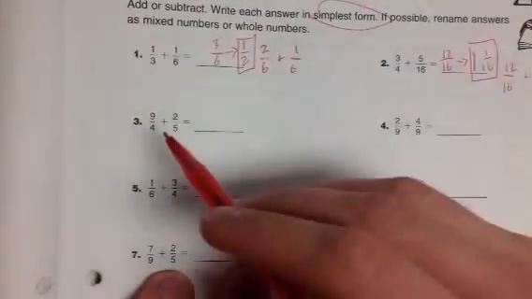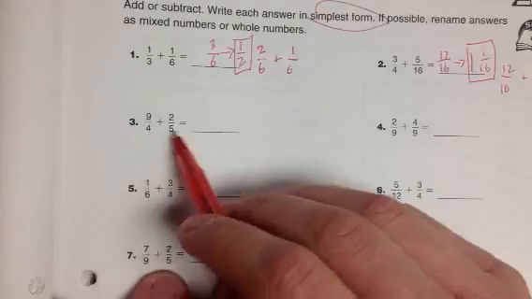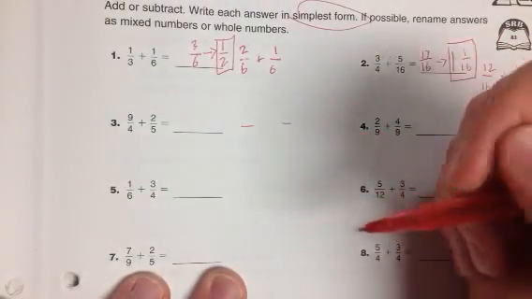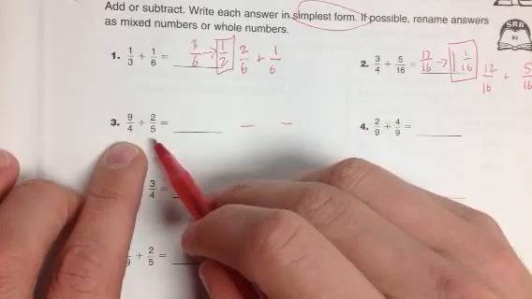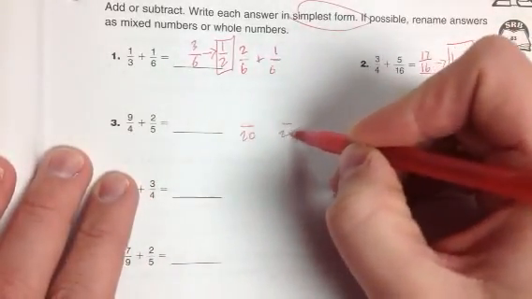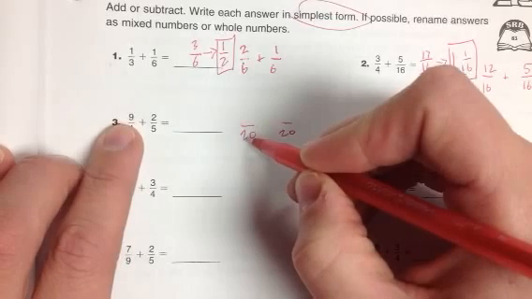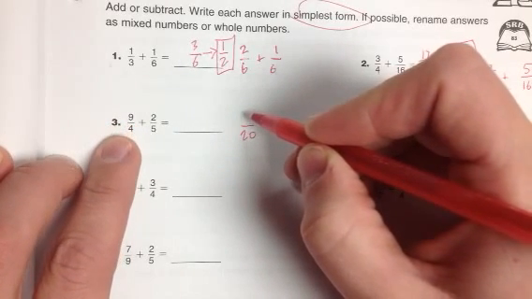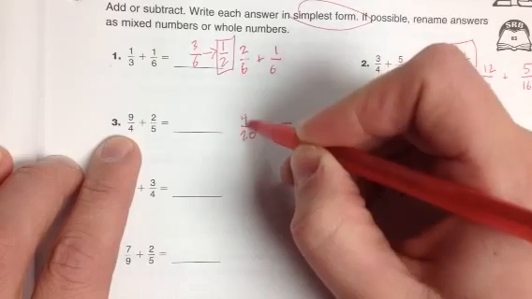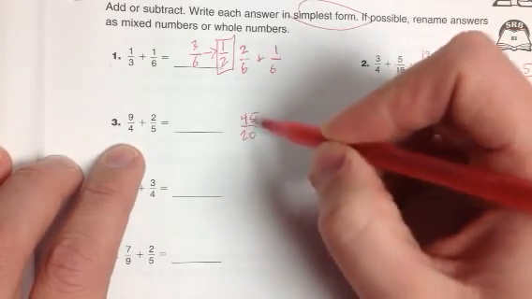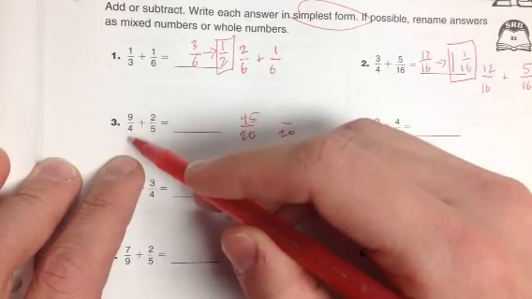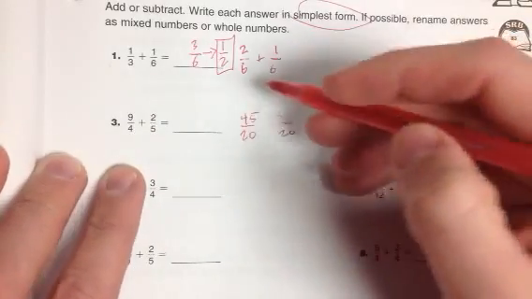Moving on, 4 and 5, we can't just change one of these, we have to change both. So we think, what's the lowest number, or what's really any number, that I could change both of these to so that they'd be the same? We could change them both to 20 through multiplication. 4 times 5 is 20, so 9 times 5 would be 45, which at first you might think is too big, but remember 9 over 4, 9 is more than double 4, so this should be more than double that.